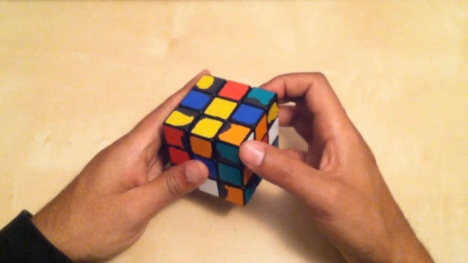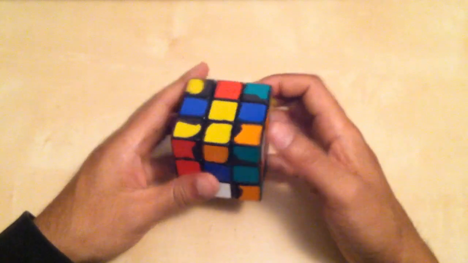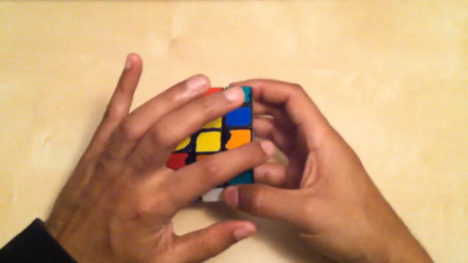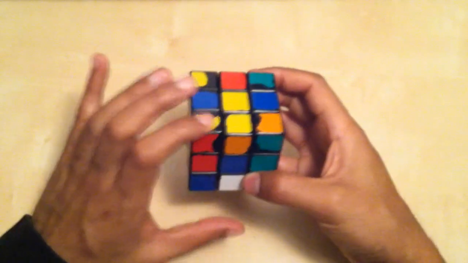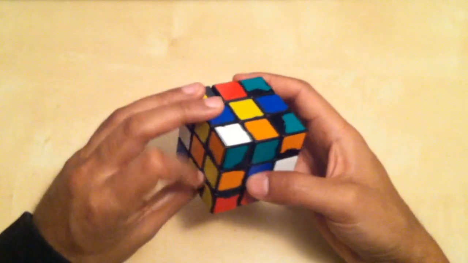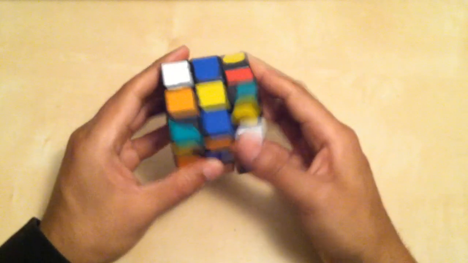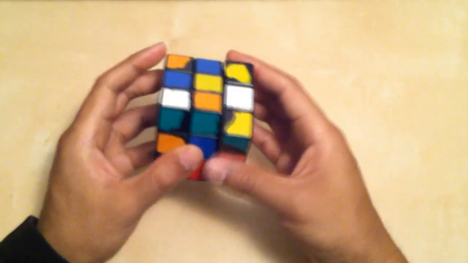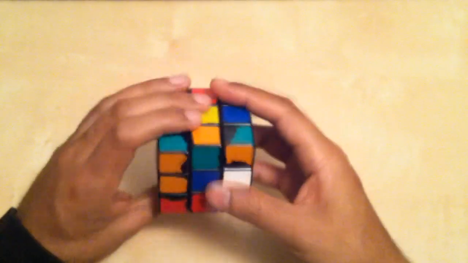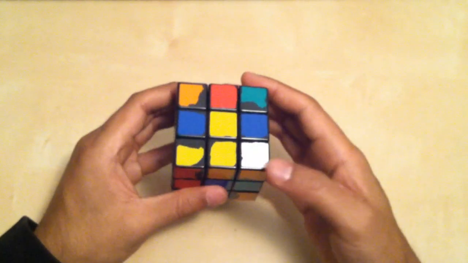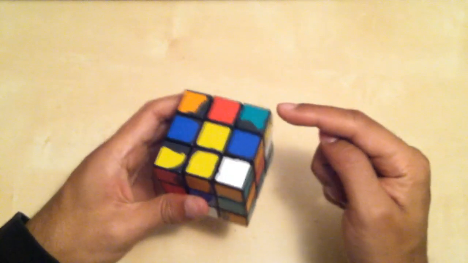This one also needs to be turned anti-clockwise. So we have to move this piece into the buffer zone. Okay, so this is oriented.